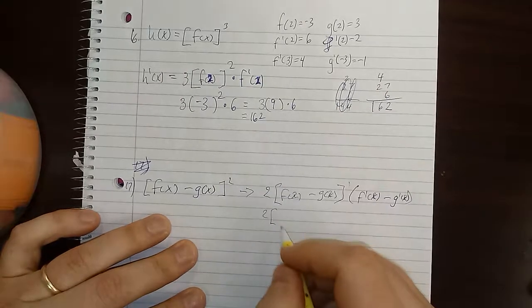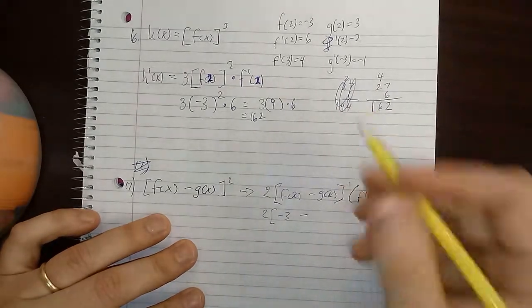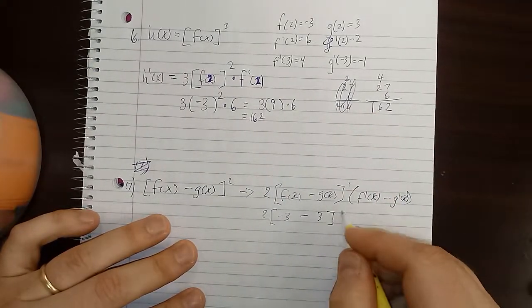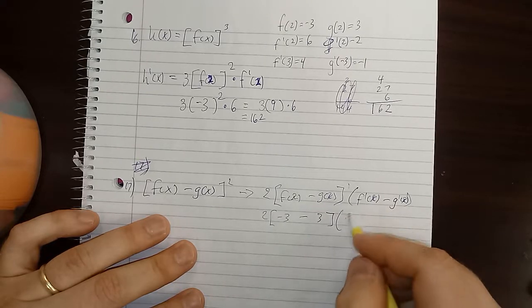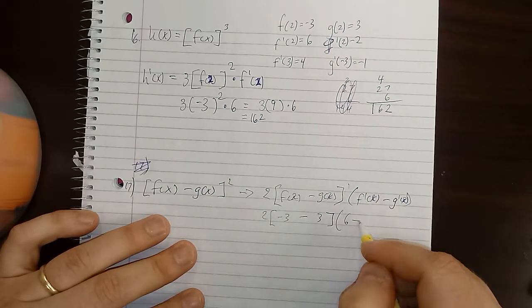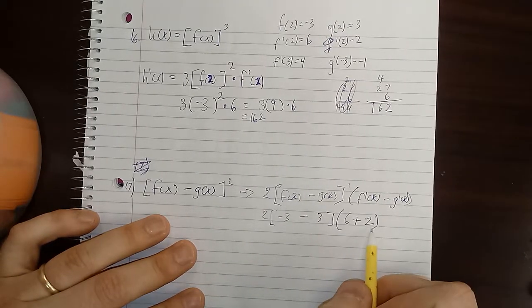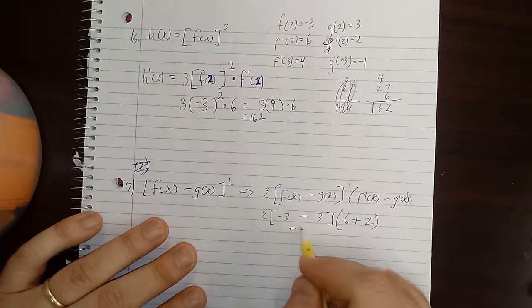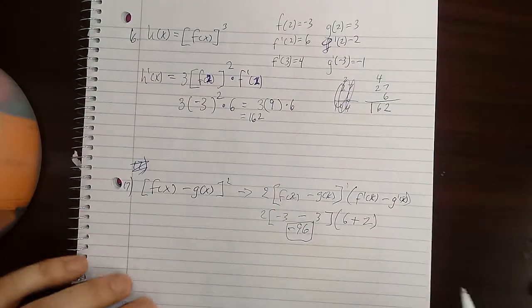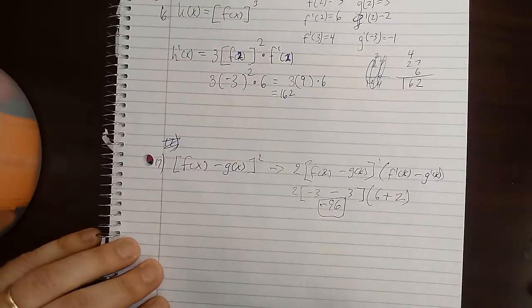Let's see, f of 2 is negative 3. g of 2 is 3. f prime of 2 is 6. g prime of 2 is negative 2. So that's going to be plus 2. It's a negative 6. That's an 8. It's negative 48 times 2. I got negative 96. All right.